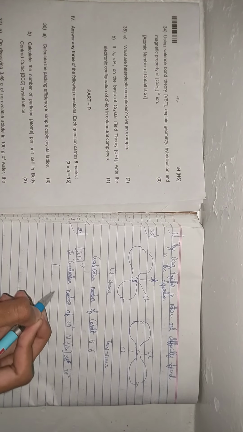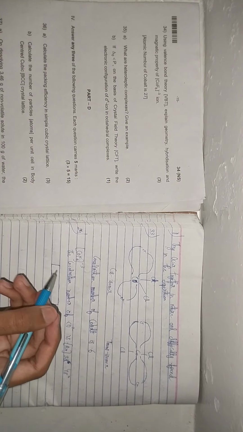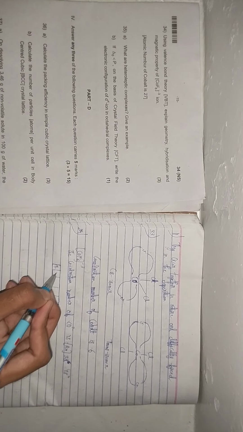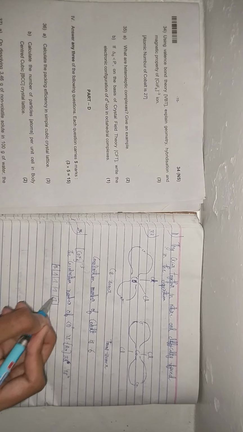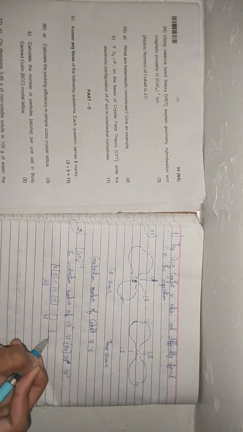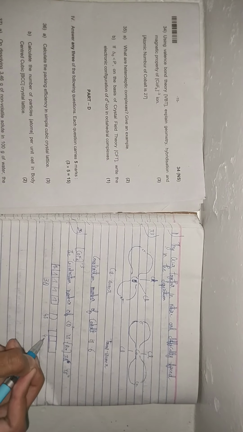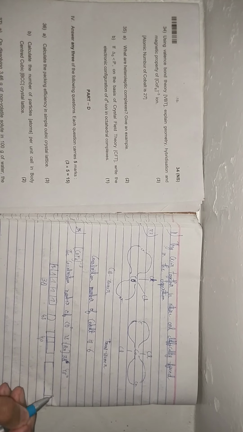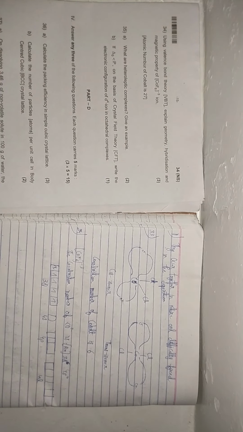Now we have to write the configuration. So first let us write boxes. Here 1 2 3 4 5 3d. 4s is 0, so let us write 4s empty. Then 4p, it is also not there, and 4d, it is also not there, so let us leave those also empty.